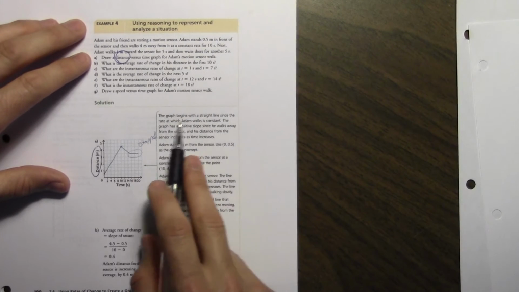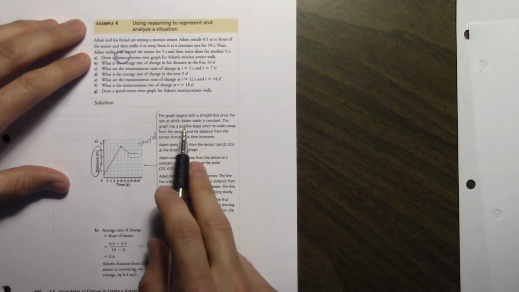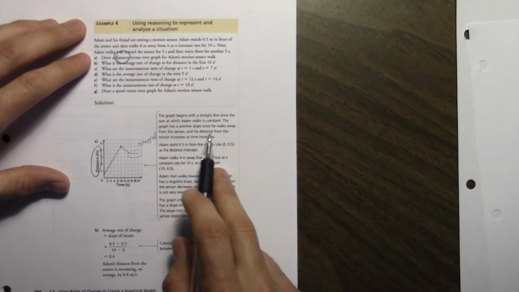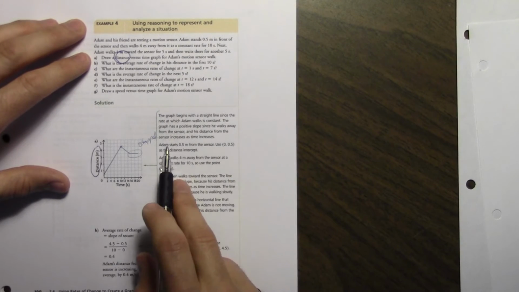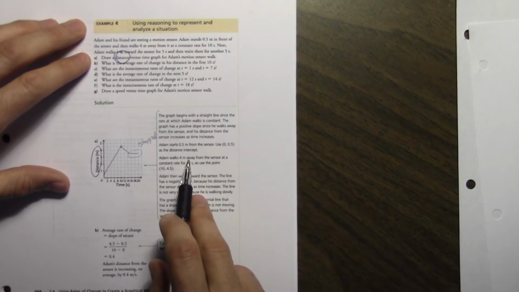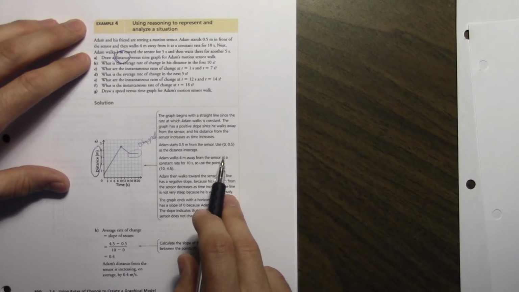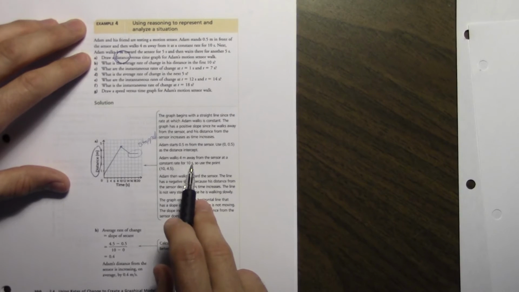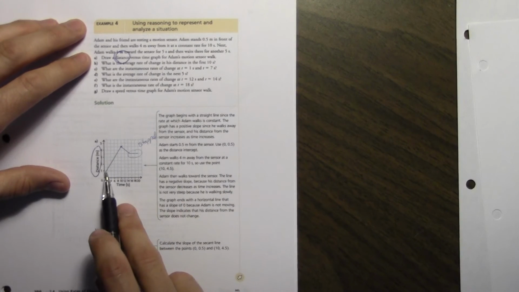The graph begins with a straight line since he walks at a constant rate. The graph has a positive slope since he walks away, and his distance from the sensor increased. Okay, that's fine. Adam starts 0.5 from the sensor. Yep. Adam walks 4 meters away from the sensor. Because it starts at 0.5, he ends up at 4.5.